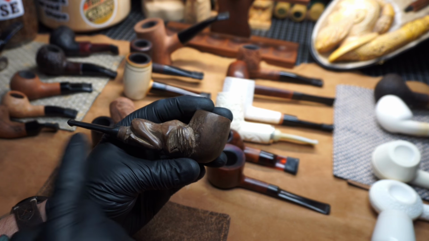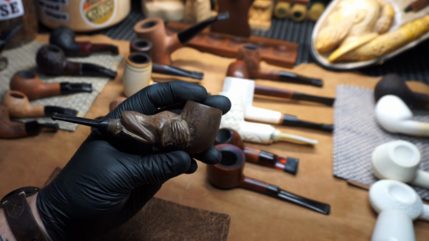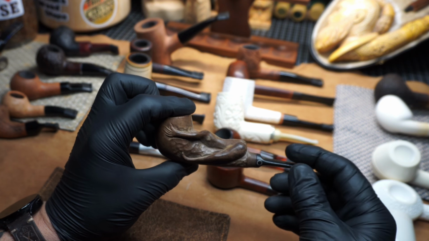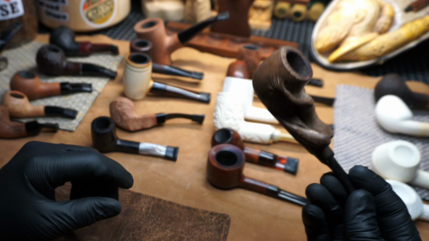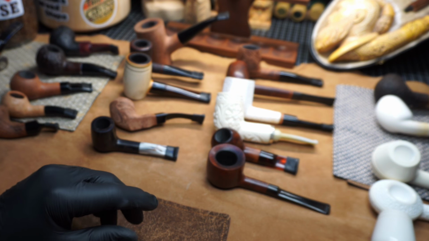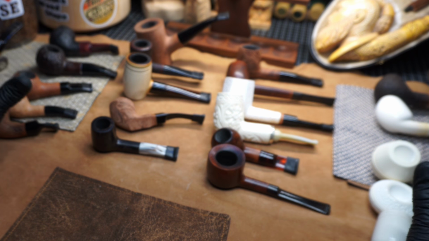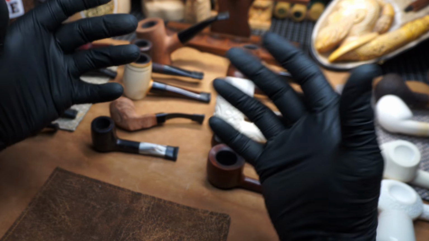It's a billiard style pipe with a saddle stem, and it's figural because obviously of the carved female figure. So figural style pipes can come in many shapes and varieties, and that's the point of what I wanted to show you with this particular pipe right there. Those are the general pipe shapes I wanted to cover in today's video. Pipe shapes I don't have with me.